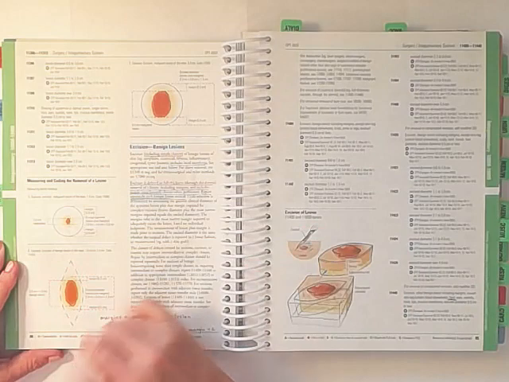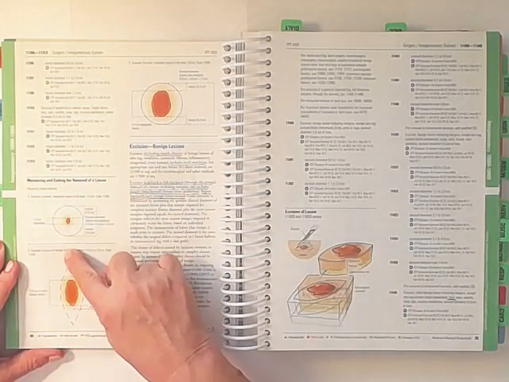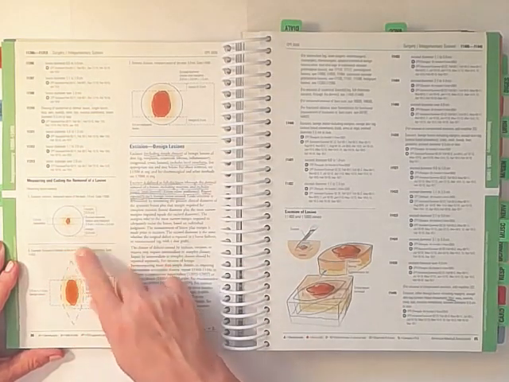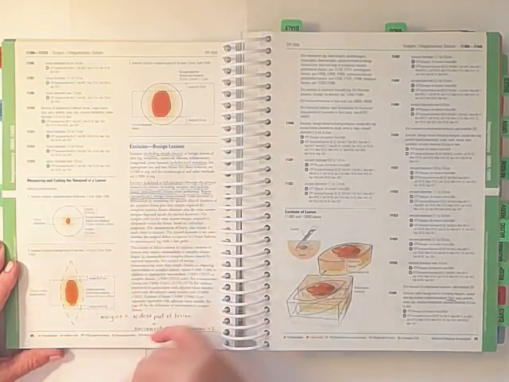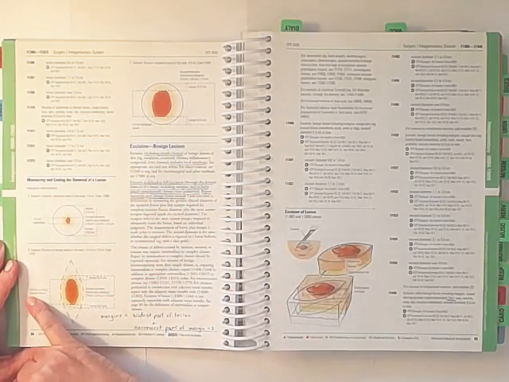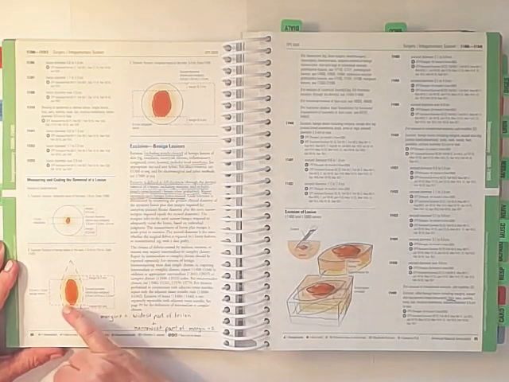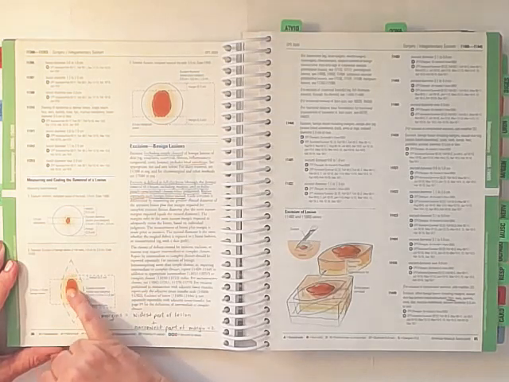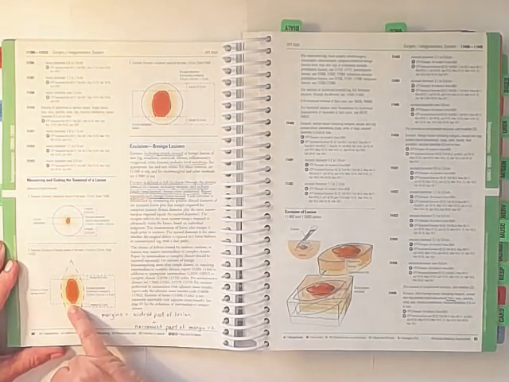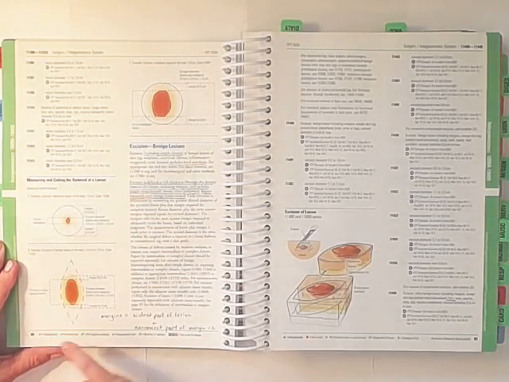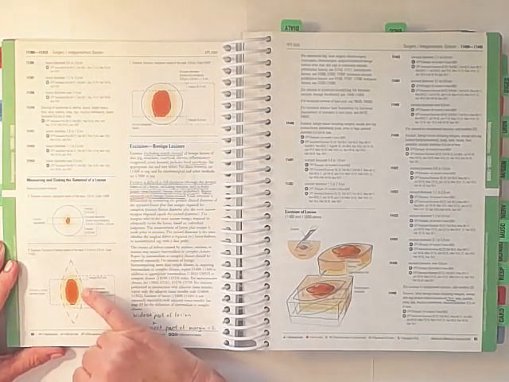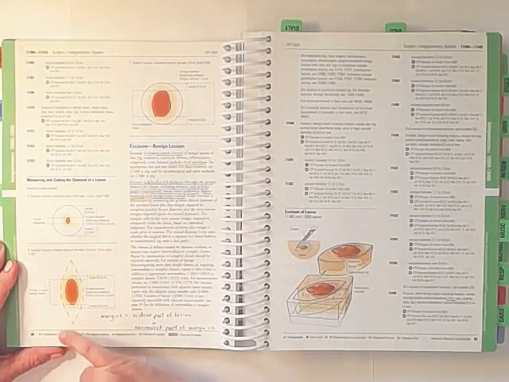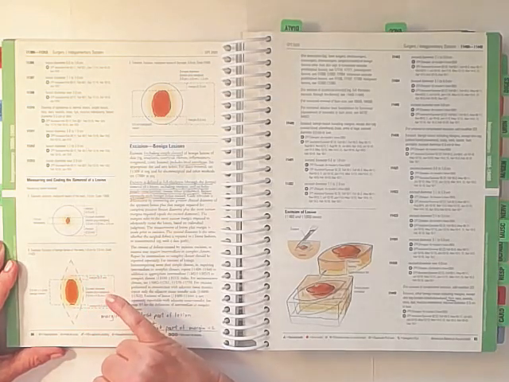So let's do this. This is an elliptical cut. If you see that in your op reports, that's what that means. It looks like a sideways cat eye, or that's how I think of it. So here we have a benign lesion, and we're going to take the widest part, which is 2.0, and then we have margins of 0.2. So we're going to double those.